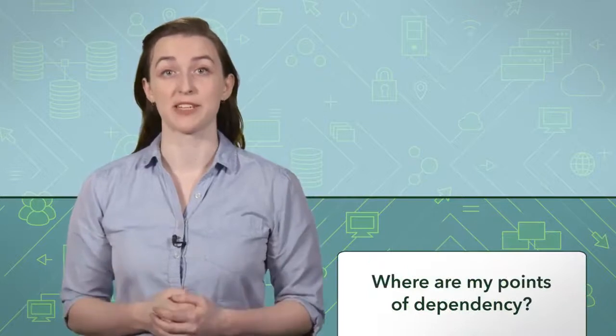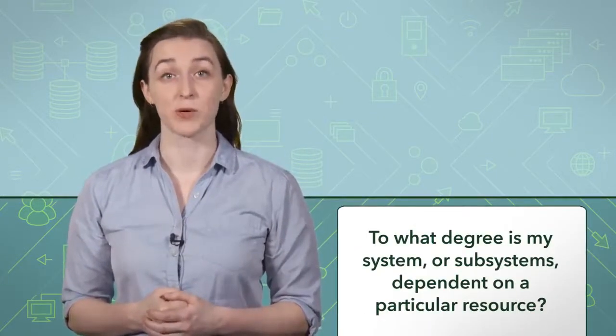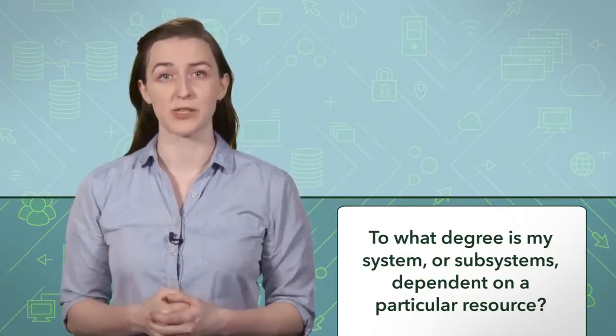A common problem that you'll need to address when designing your systems is dependency. There are several questions that will arise when it comes to this topic, such as, where are my points of dependency? And to what degree is my system or subsystems dependent on a particular resource? Software dependency is essentially coupling, which defines how much reliance there is between different components of your software.